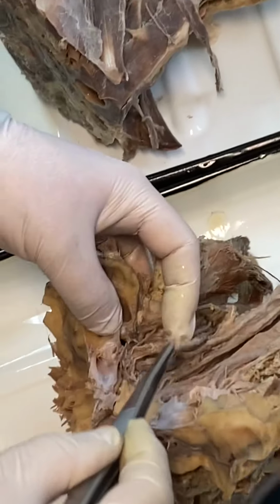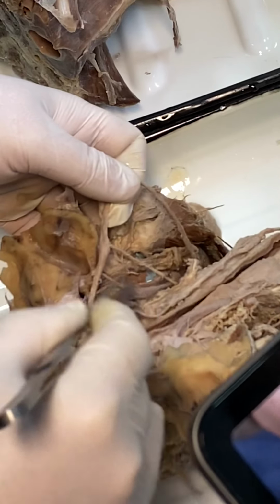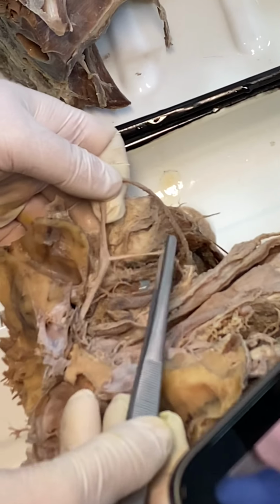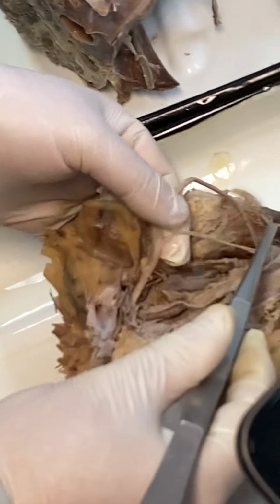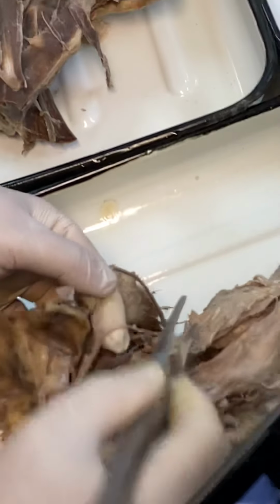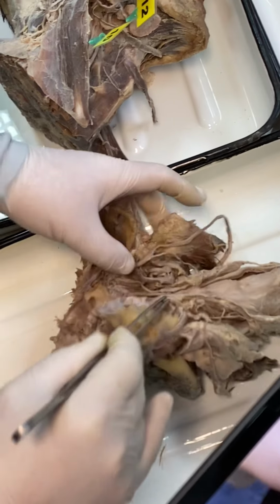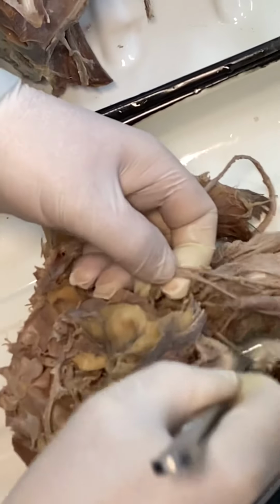And what goes from this vagus here? Well, here you can see the superior laryngeal nerve, or namely this is the external laryngeal. We don't see the internal here, but we can see it on the other side. Have a look.